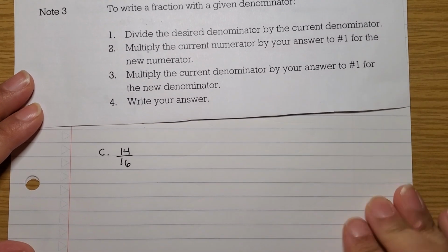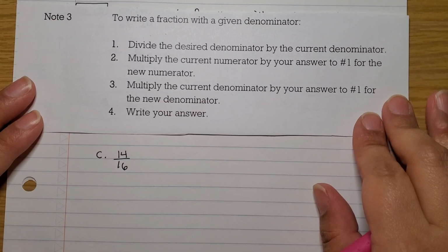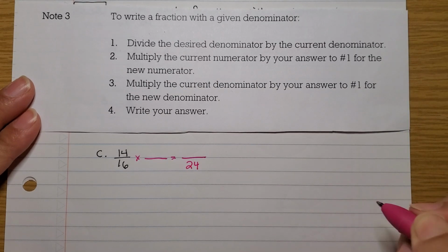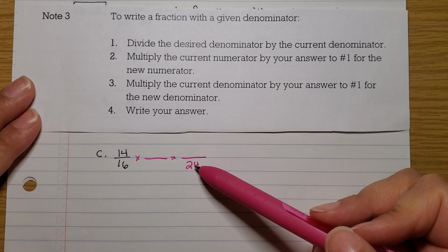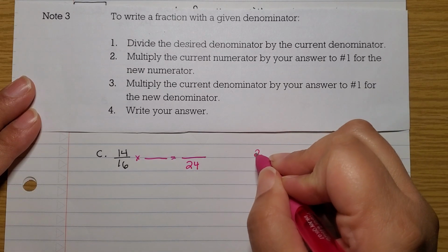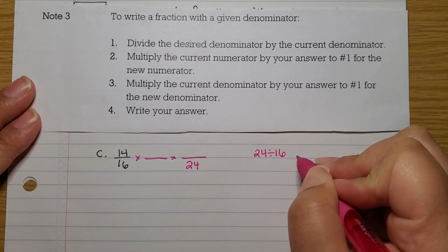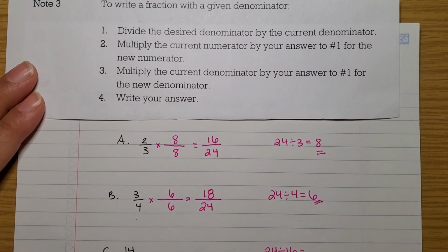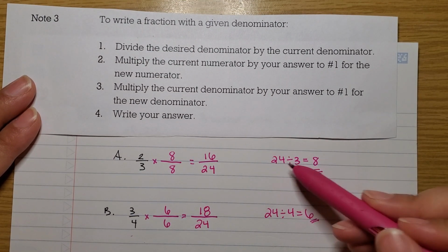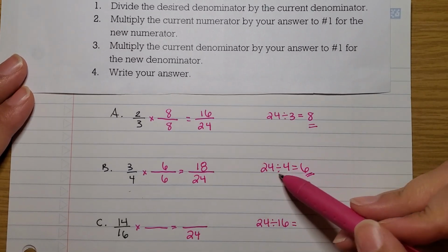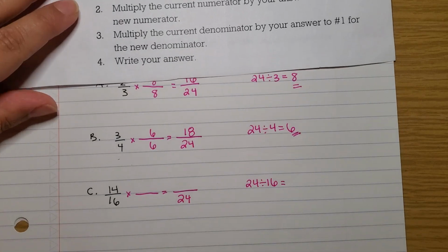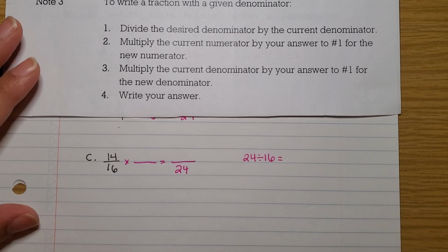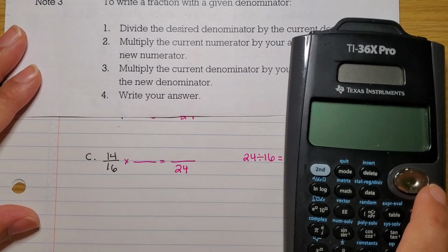All right, let's do one more. So we want to write this one as well with a denominator of 24. So we're going to divide 24 by 16. So the other two, not too bad, because 3 went into 24 8 times, and 4 goes into 24 6 times. But now 16 doesn't go into 24. Hello, my old friend here.